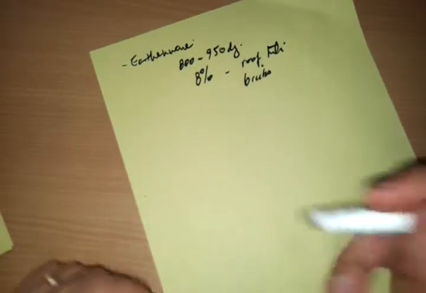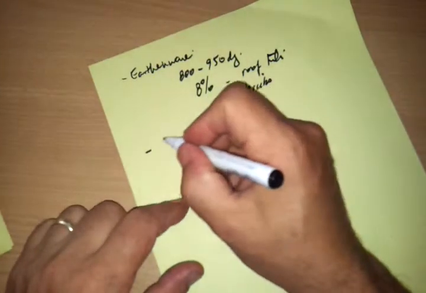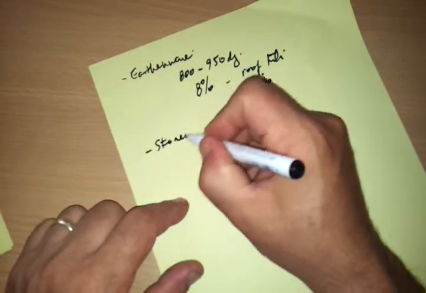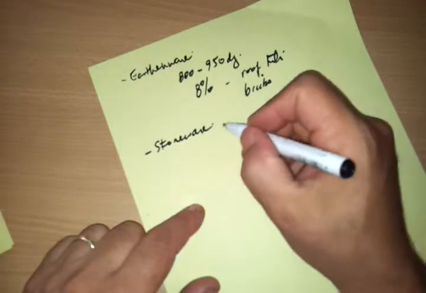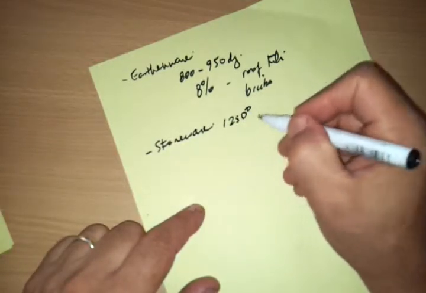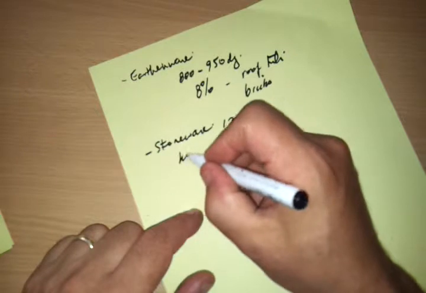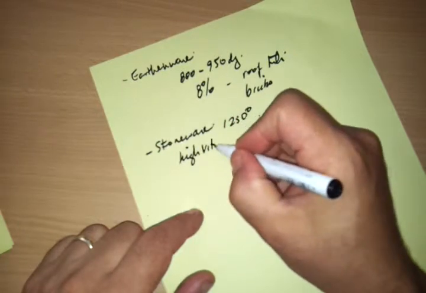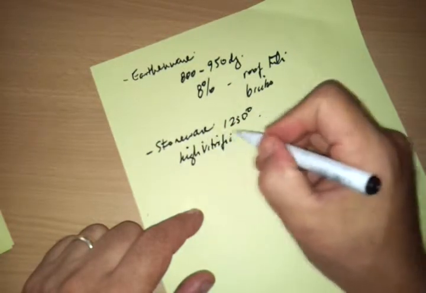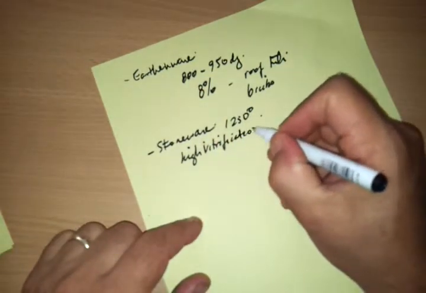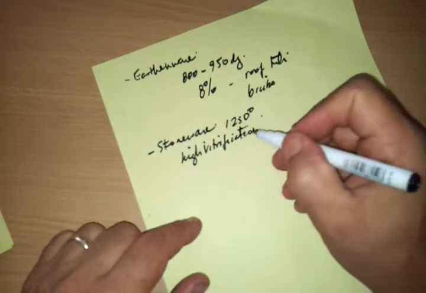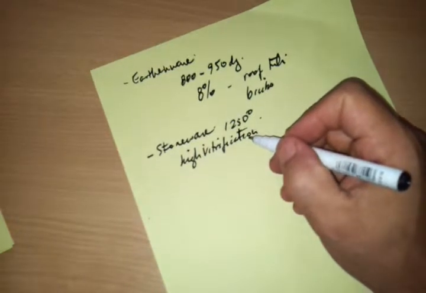Now beyond earthenware is stoneware. Stoneware is fired at approximately 1250 degrees Celsius, has a very high vitrification, which you remember is when you get that glassy phase that occurs. So not everything is vitrified, but a high proportion of vitrification.